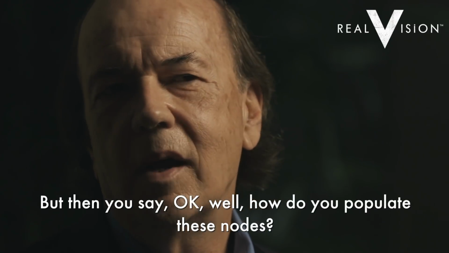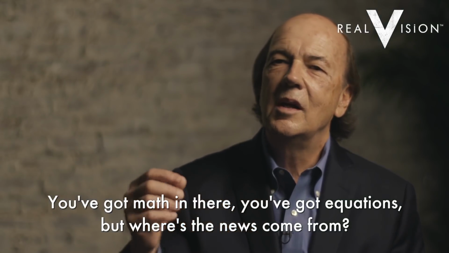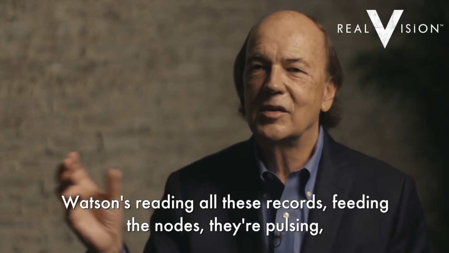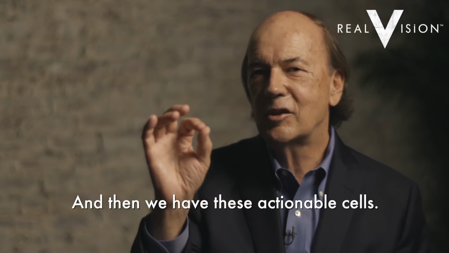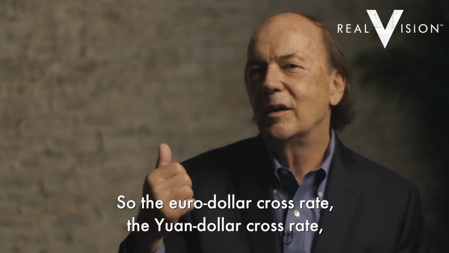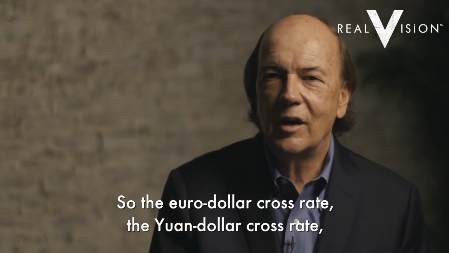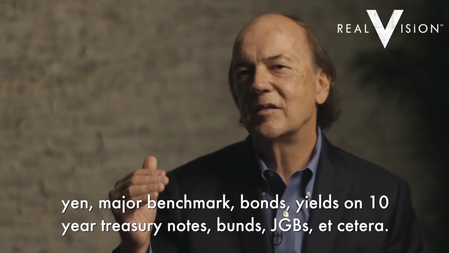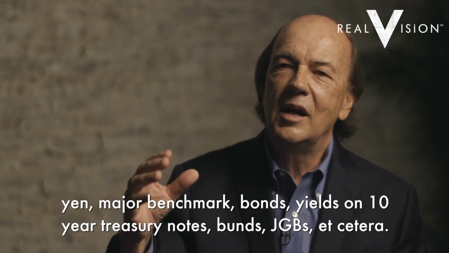But then you say, well, okay, how do you populate these nodes? You've got math in there, you've got equations, but where does the news come from? That's where Watson comes in. Watson's reading all these records, feeding the nodes, they're pulsing, they're putting input, and then we have these actionable cells. So, dollar, the euro dollar cross rate, the yuan dollar cross rate, yen, major benchmark bonds, yields on 10-year treasury notes, bullions, JGBs, et cetera.